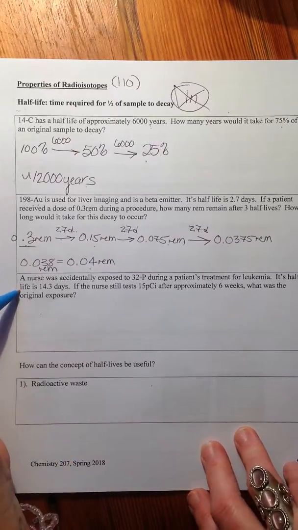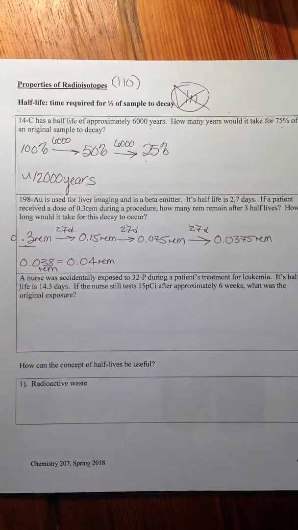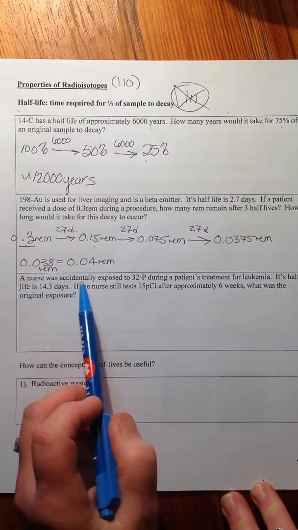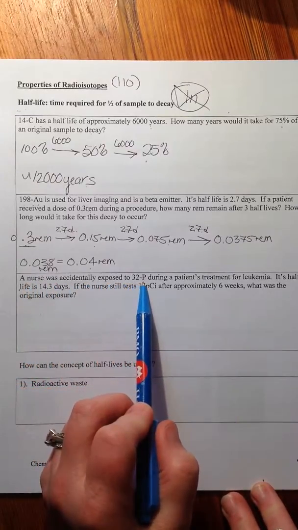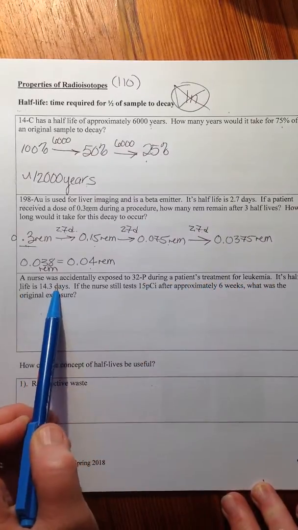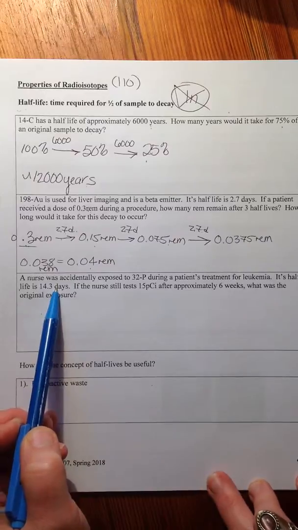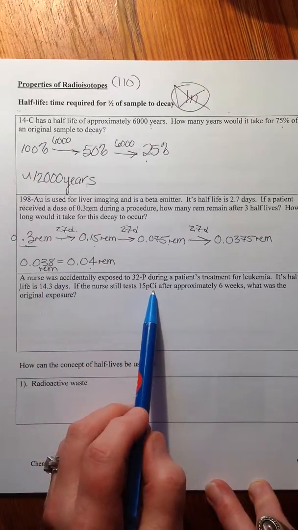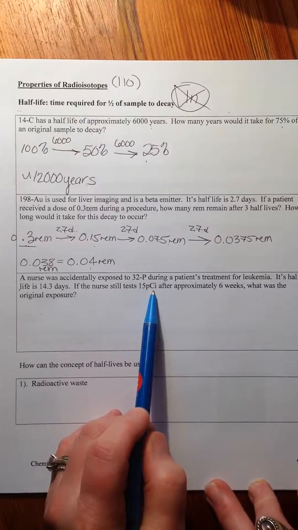Now many of you are here because you want to go into nursing, and some of you will work with radioactive materials. So let's say that you were working with radioactive materials and you were accidentally exposed to P-32 during a patient's treatment for leukemia. Its half-life is 14.3 days. Not terribly long. If the nurse tests 15 picocuries, a Ci is a curie, it doesn't really matter what the unit is, the process is the same as what we've done before.